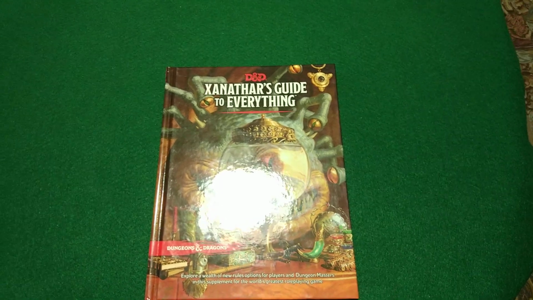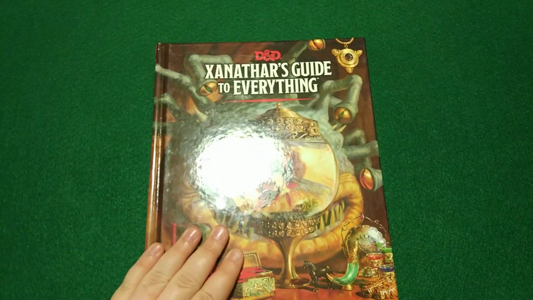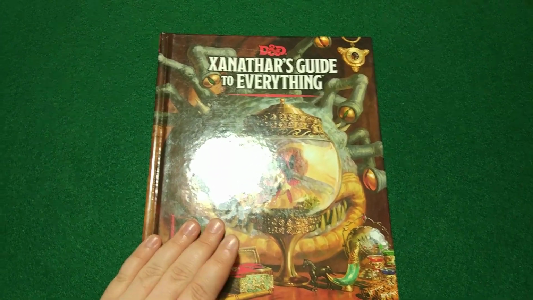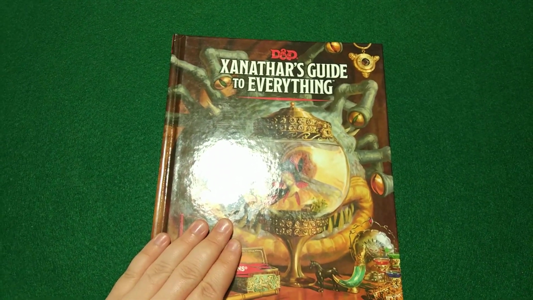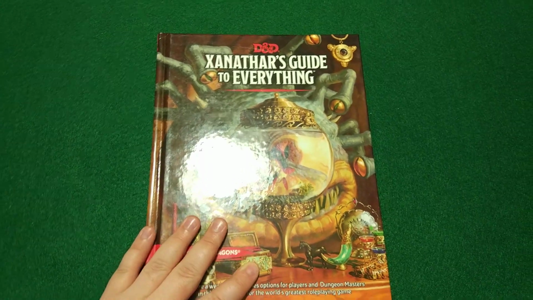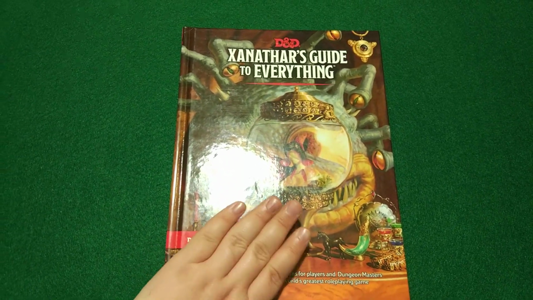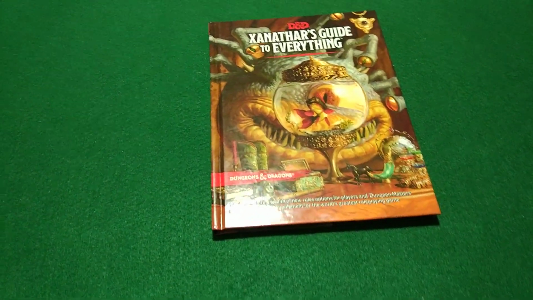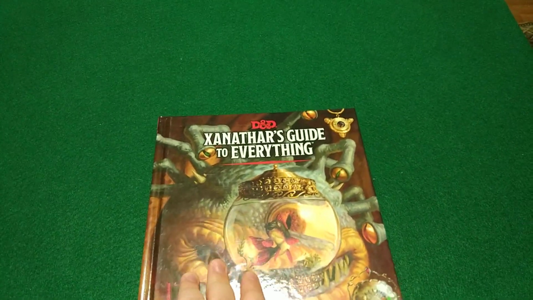Hi, today I will show you the 5th edition Xanathar's Guide to Everything. I didn't see the previous 4 editions of different manuals for Dungeons and Dragons, so it was quite exciting to take a look at this one. So let us see.